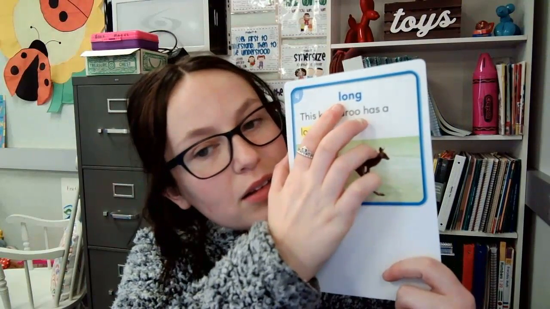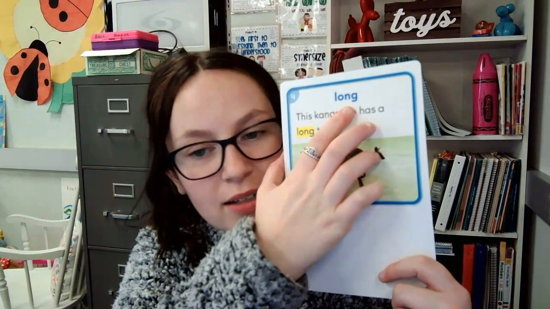Our next sight word is the word long. Our sentence says, this kangaroo has a long tail. Long. The next word we are going to be talking about is the word eyes. Our sentence says, this dog has blue eyes.